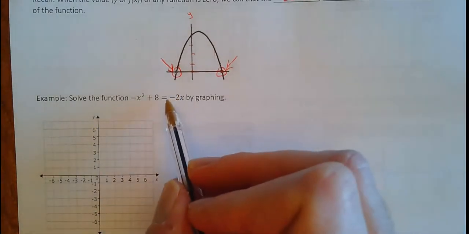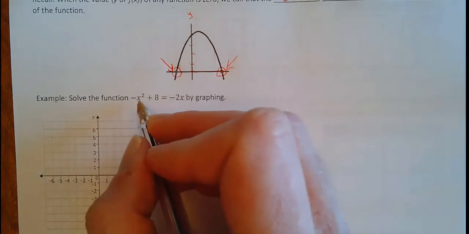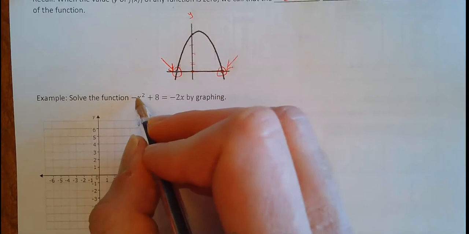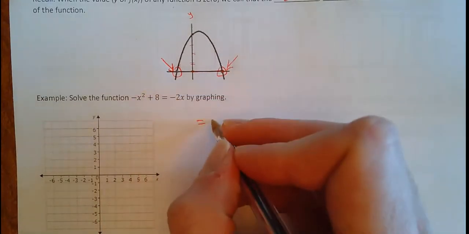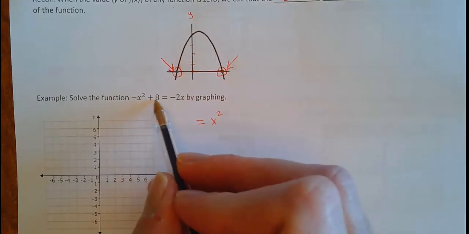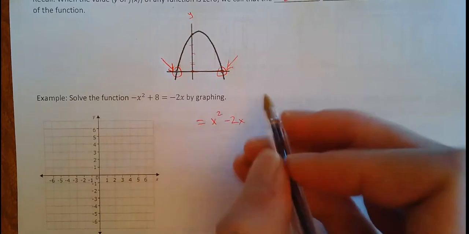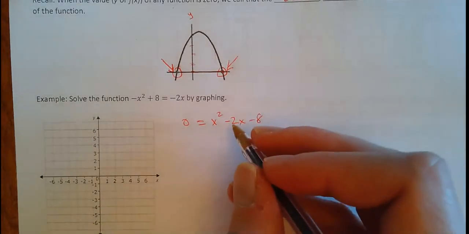So if I was going to solve by graphing, first off, I want x squared to be a positive x squared. So I'm going to bring that to the right side. When I bring the x squared to the right side, it'd be x squared. I'm going to leave the negative 2x on the right side, and then I'll bring the 8 over as a minus 8. So say that equals 0. So now I could do some graphing.